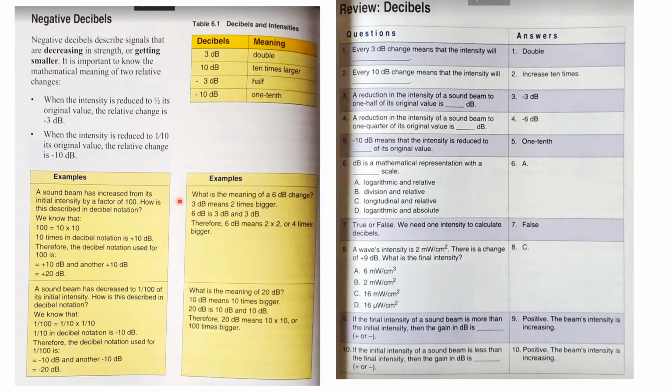What is the meaning of a 6 dB change? 3 dB means 2 times bigger, so 6 dB is 3 dB and 3 dB, so that is 2 times 2, or 4 times bigger. What is the meaning of 20 dB? 10 dB means 10 times bigger. 20 dB is 10 dB plus another 10 dB. Therefore, 20 dB means 10 times 10, or 100 times bigger.